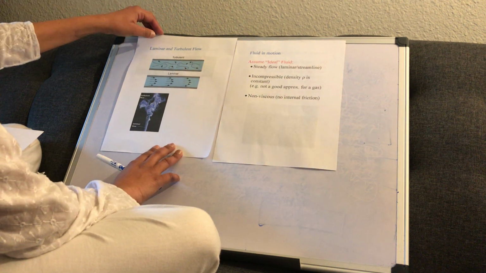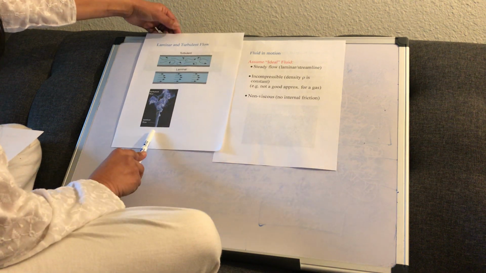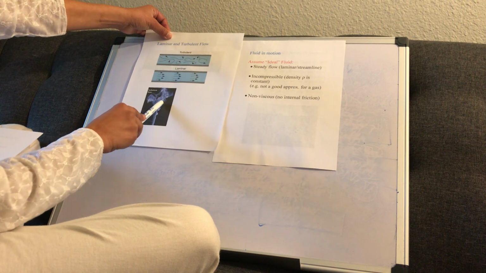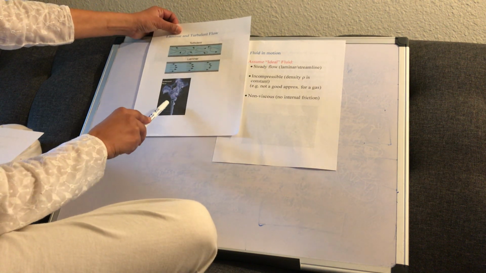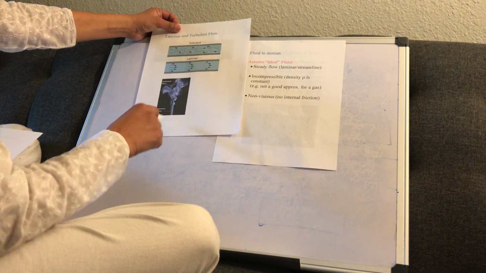If you look at this smoke here, this part is a little bit turbulent, so that part is referred to as turbulent flow. But if you look down here, it's pretty smooth, and that part is laminar flow.